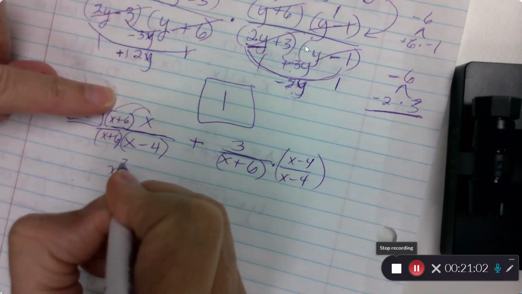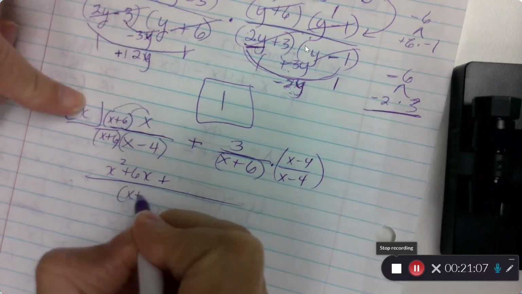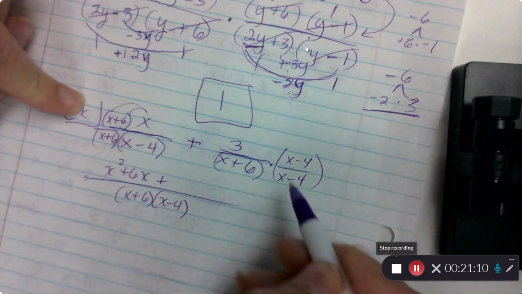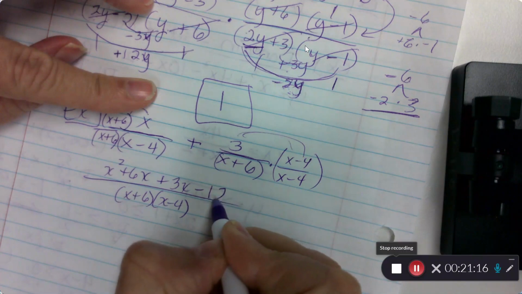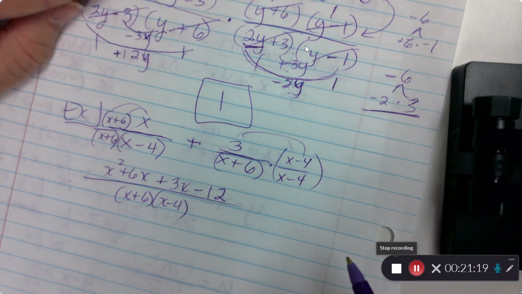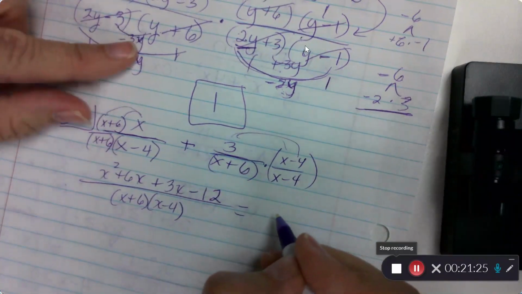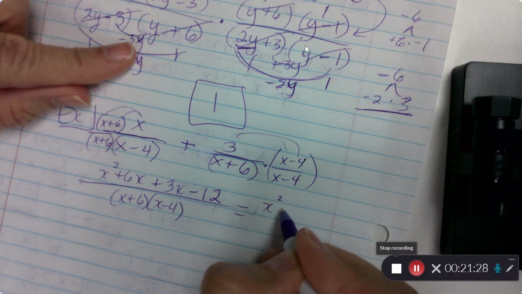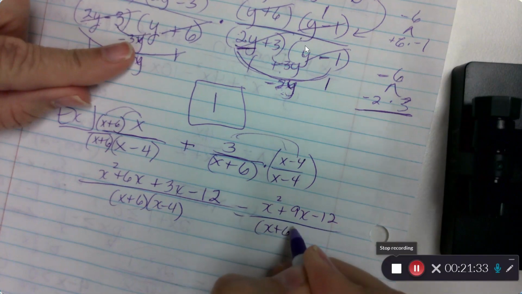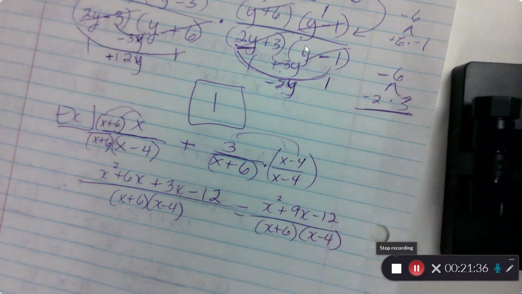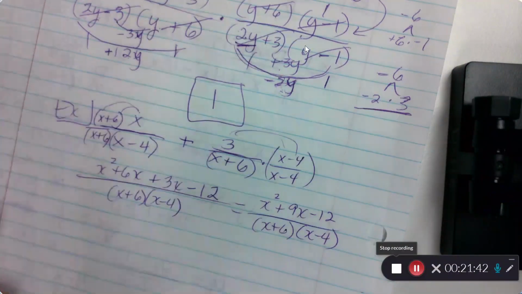distribute. There is a plus sign, and I already have my common denominator, right? Distribute the 3. Everybody with me? What does that top combine to? Oh, I forgot. You know, the back of the book would give you this answer of 1 and move on.